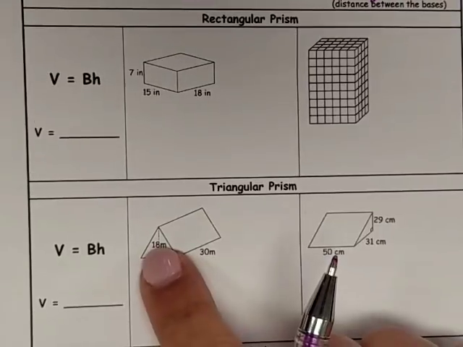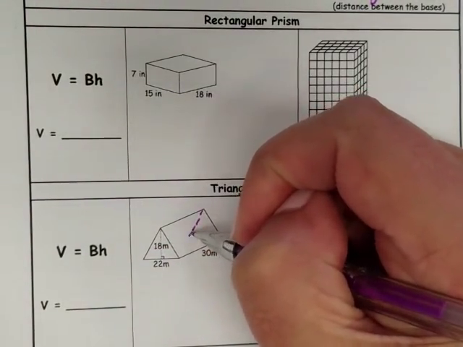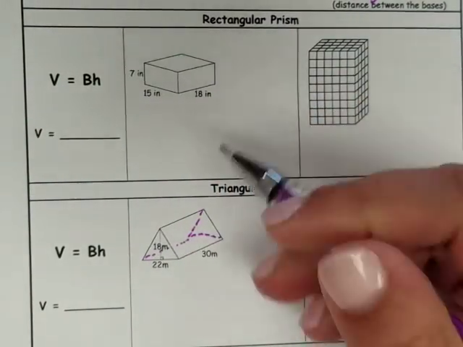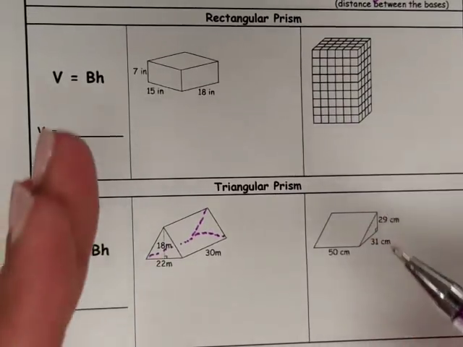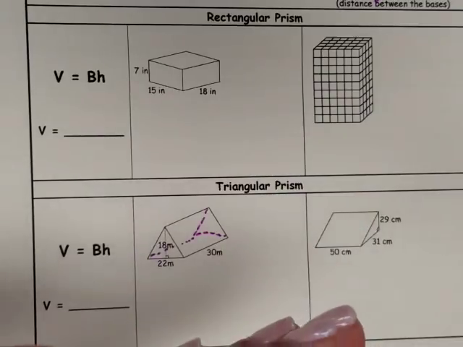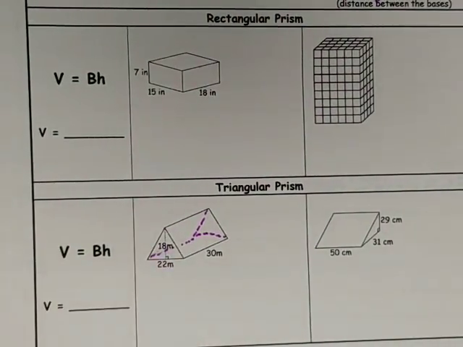So if I'm looking at this triangle, that's a base, and then this triangle back here, if I draw that in, that's the other base, and so the height would actually be 30. It's kind of like one of those chocolate candy Toblerones fell on its side. So the length of it is actually 30, and the base shape is this triangle.